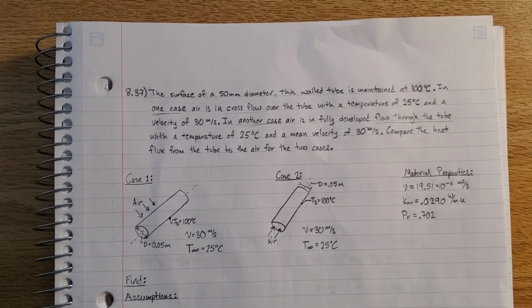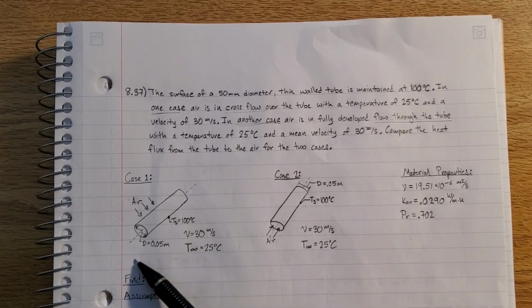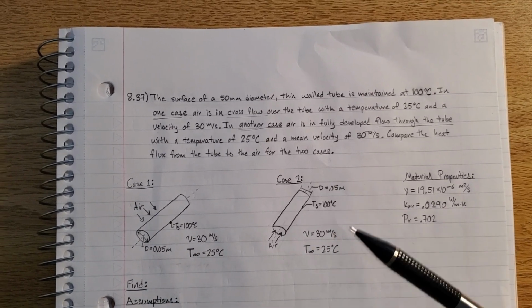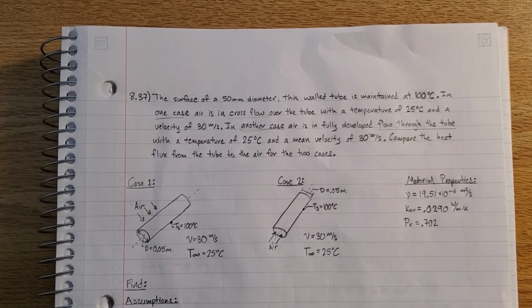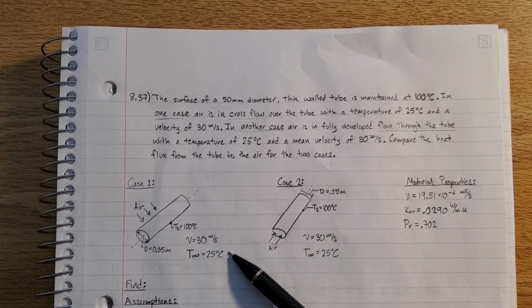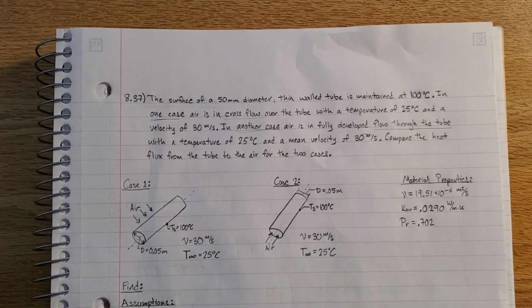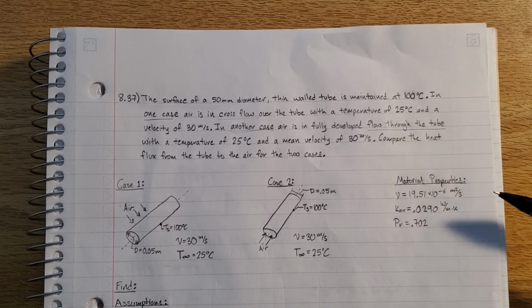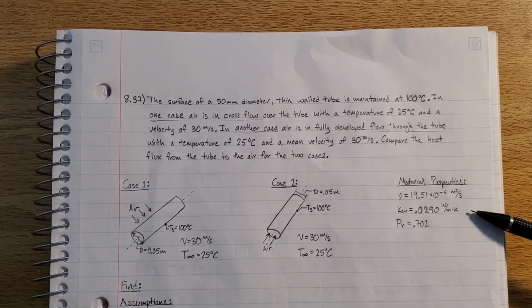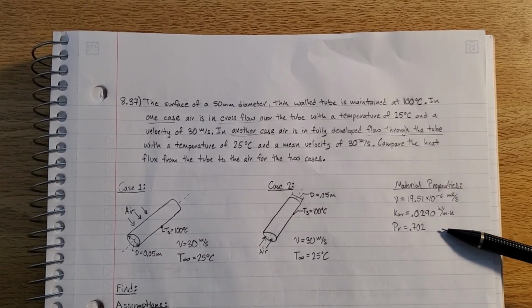All of the properties are the same: the temperature and diameter of the tube are the same, as well as the velocity and temperature of the air. I've written down a couple material properties: viscosity, thermal conductivity of the air, and the Prandtl number.